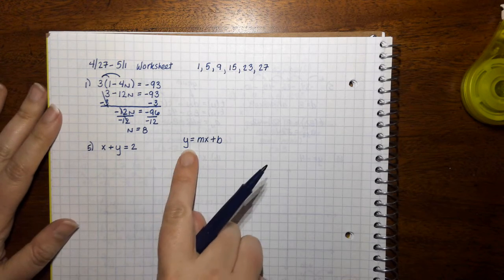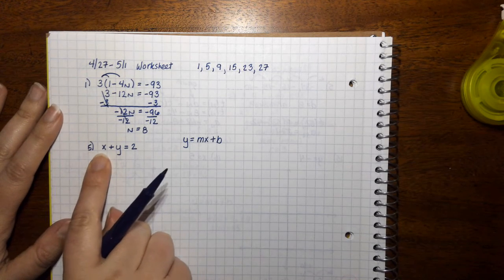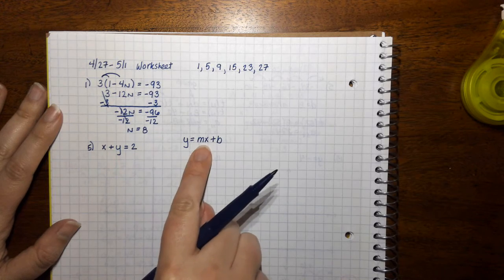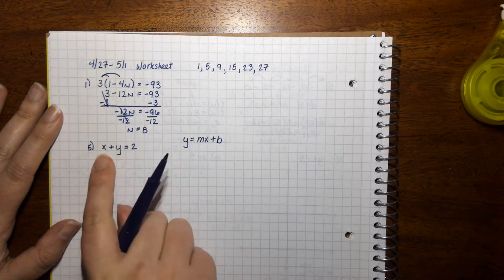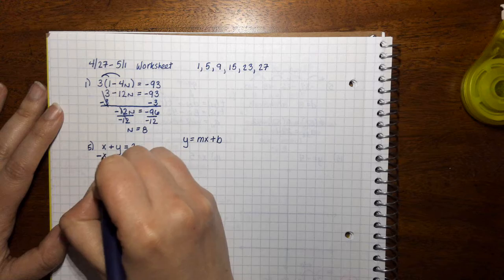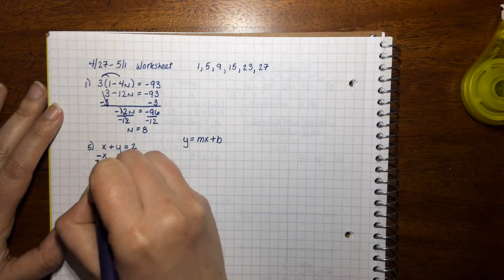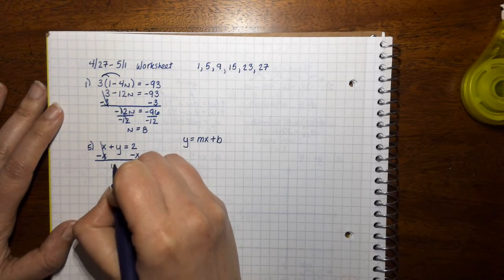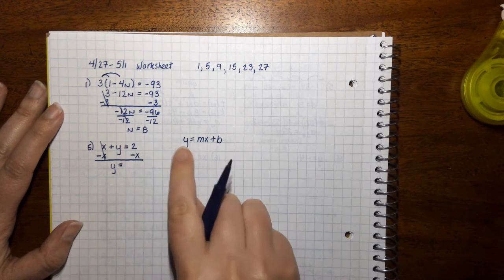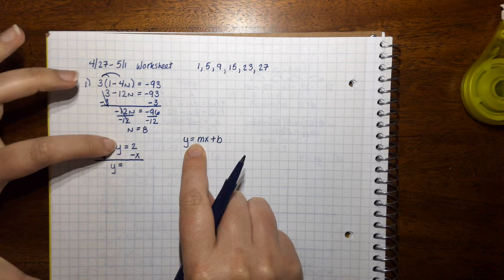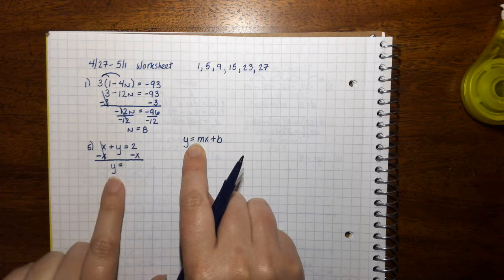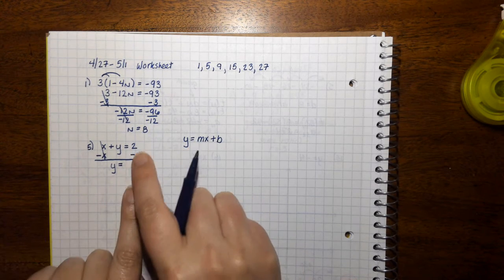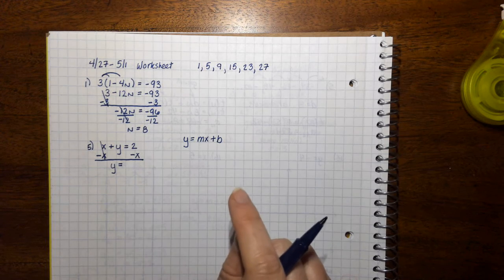Okay, I want you guys to look at the order here. I have the x in front, but what I want is the y in front. So I am going to minus x from both sides. Okay, what that does is it gives me y equals just like this. Y is the only thing left on the left side, equals, and now I have 2 minus x.